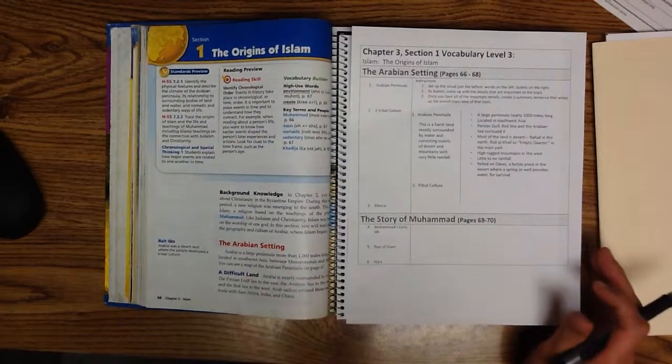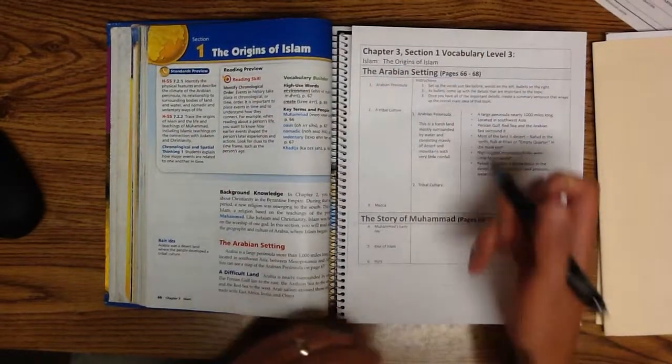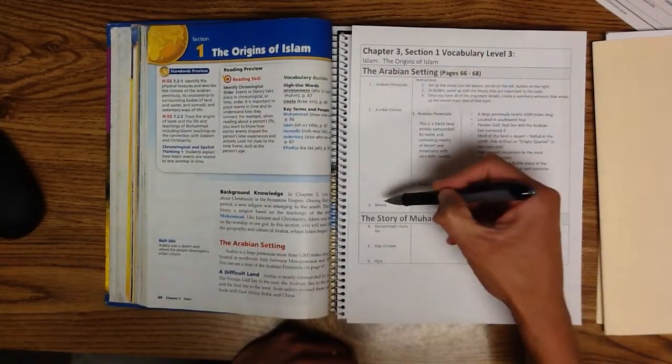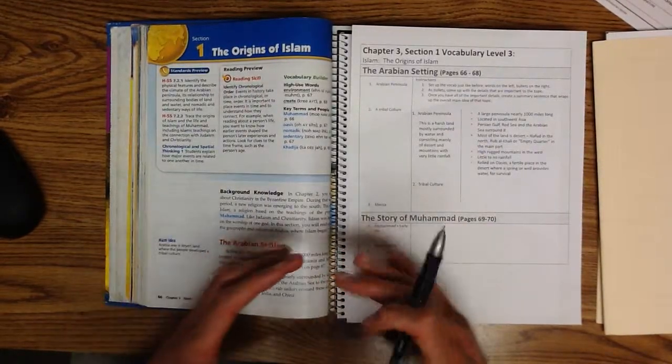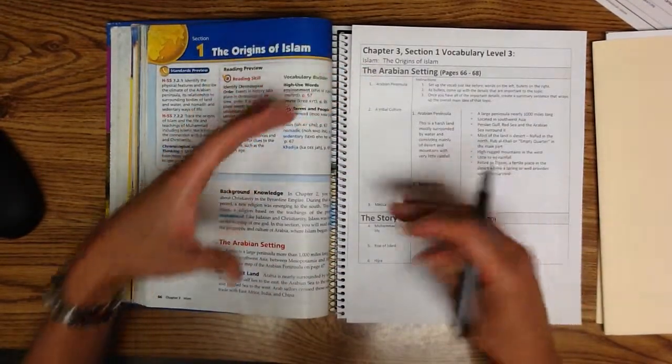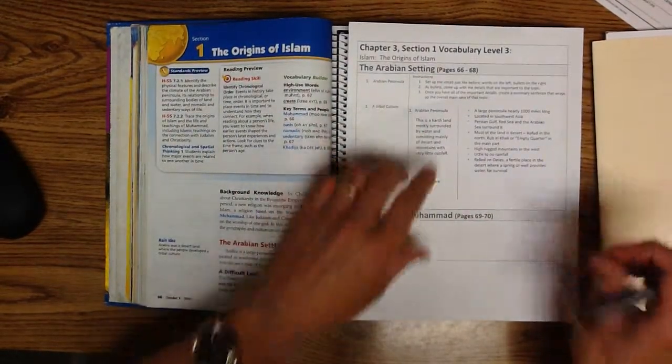Alright, so the new type of level 3 vocab. Okay, it looks a little bit shorter. I have in this case 1, 2, 3, 4, 5, 6 words, but instead of individual little ideas and concepts, we're taking bigger sections at a time and we're going to do some things with it. And so I'm going to set up my vocab the same way.